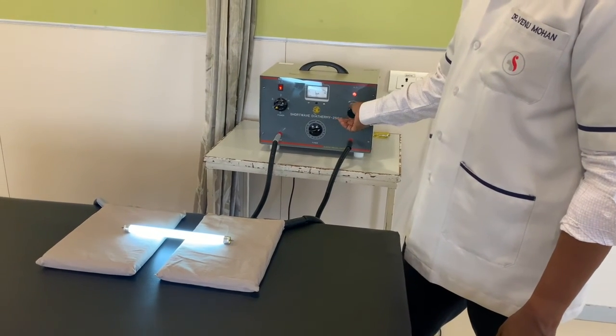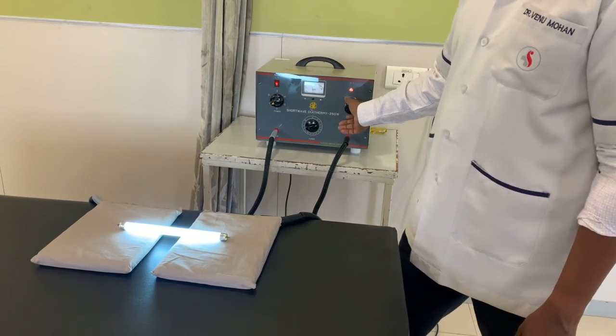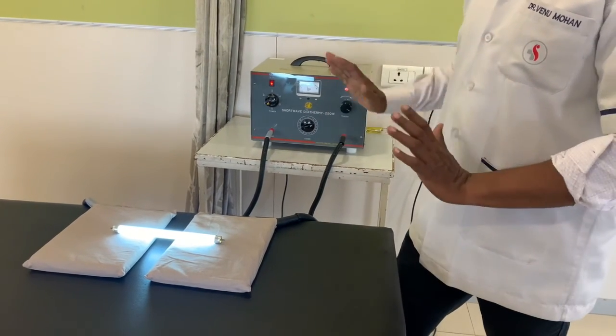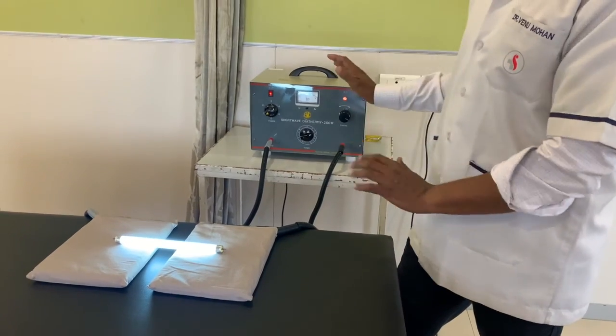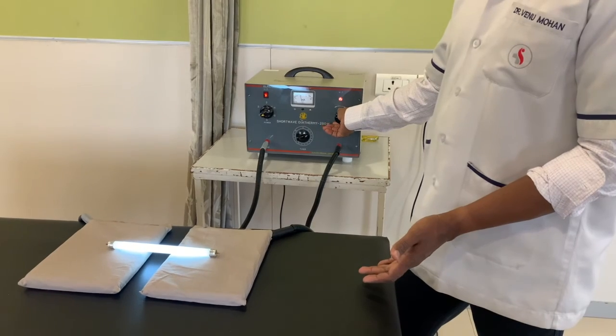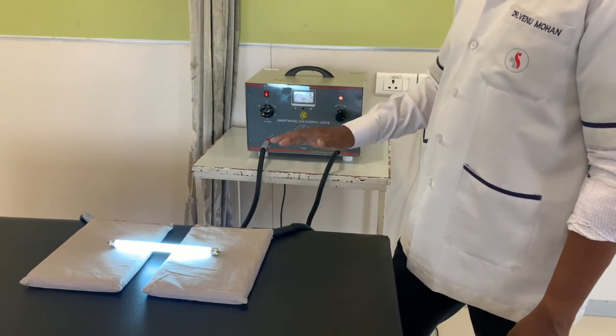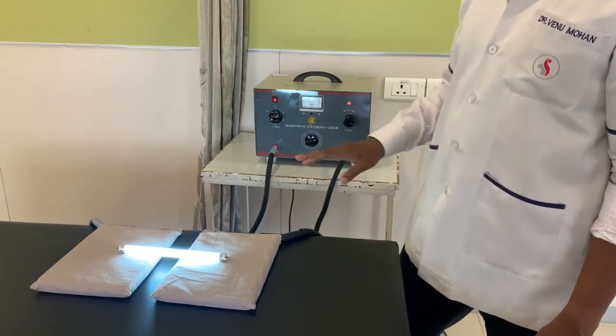And same thing, I see that the ammeter is showing me the reading, and there is a point at which it is showing the maximum reading. This time I say that the machine has tuned. Now if I mistune it, you can see the glow is decreasing. The point where you see the maximum glow, that is the point where you say the machine has tuned.